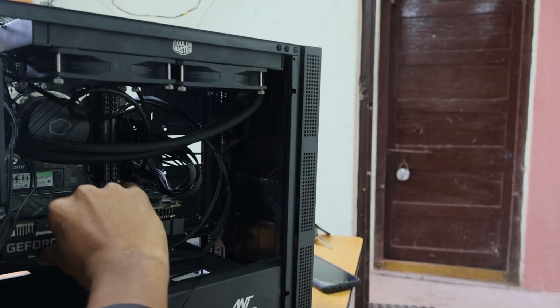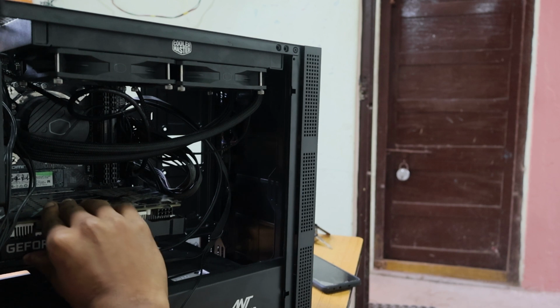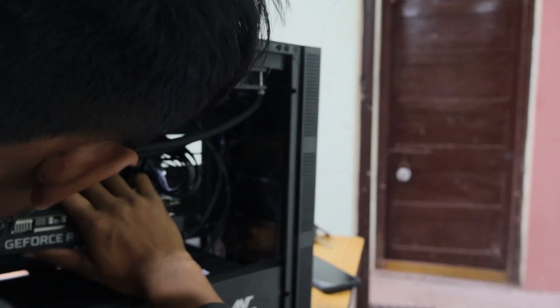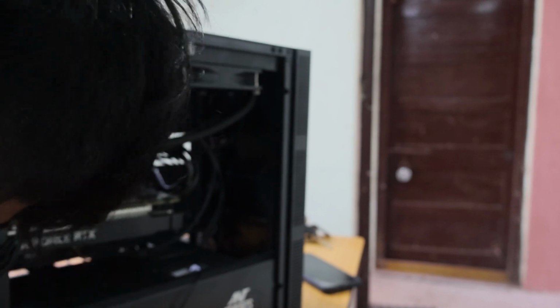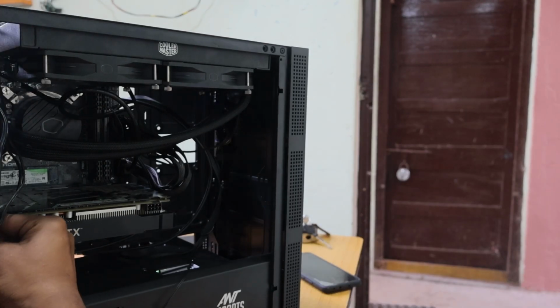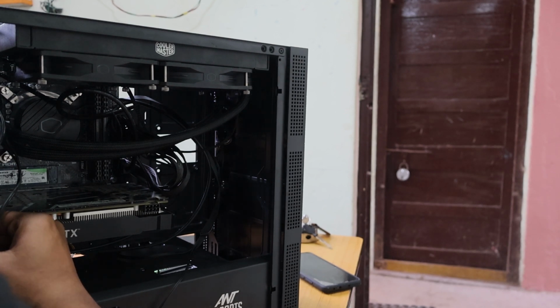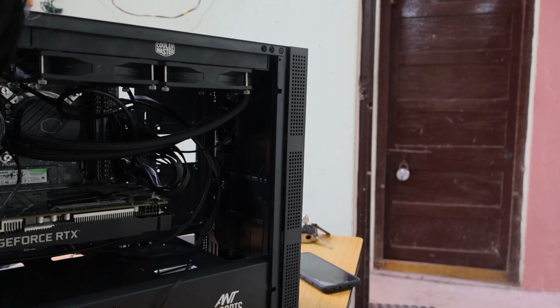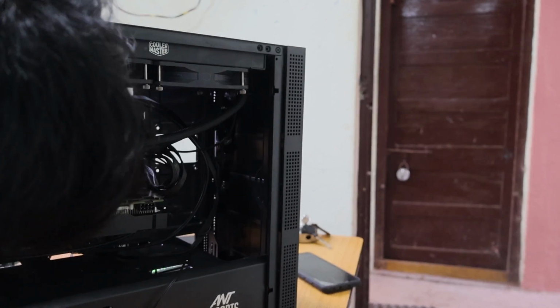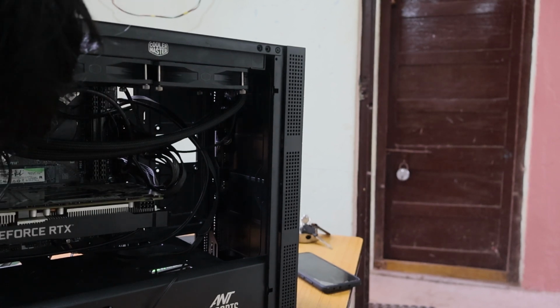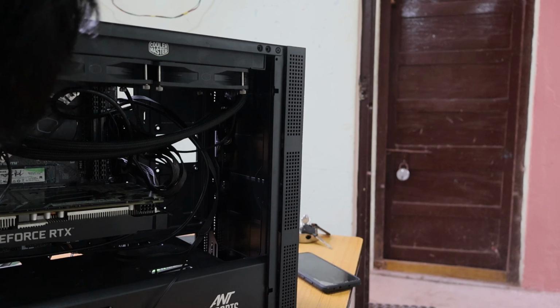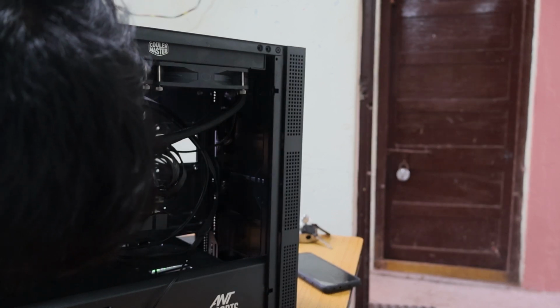That's the reason it is taking so much time to place the graphic card. I guess we have completely put the graphic card in. There you go, we have successfully placed the graphic card, and now we are placing the screw behind the cabinet so it holds the graphic card in place. On the right side you can see the 6-pin power for the graphic card, so we have to take a cable from the power supply and put it in.